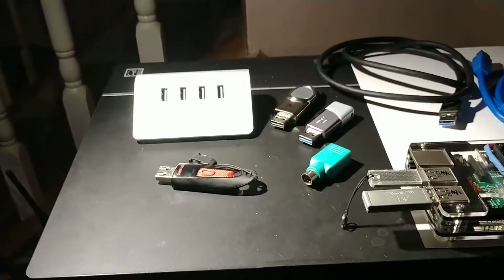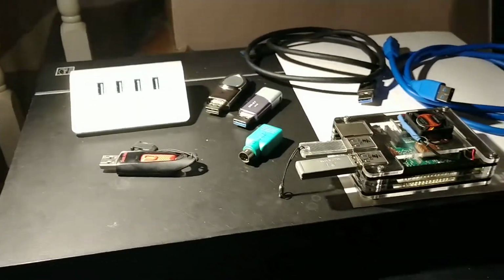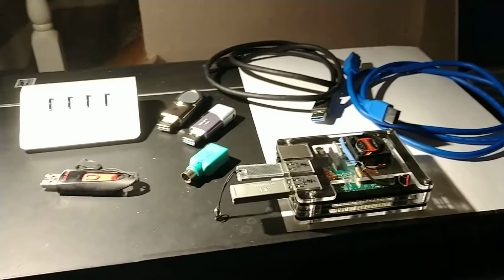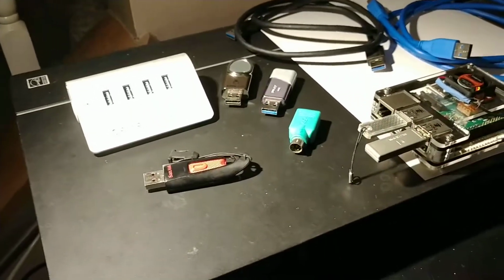Now, with that being said, you still have some other standards about USB 3.0 on up, which is different than that of USB 2.0 and down.